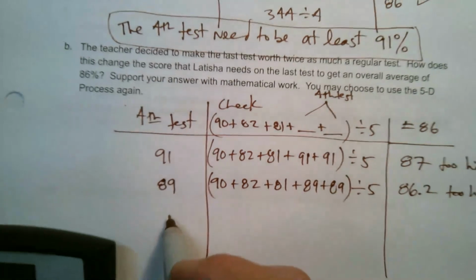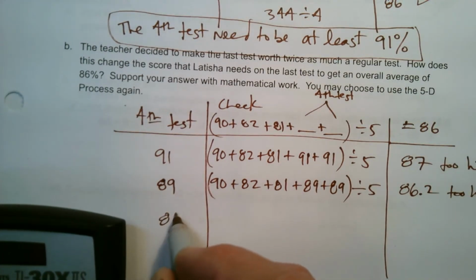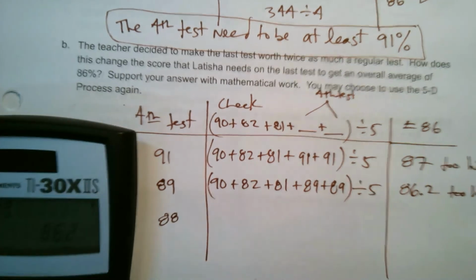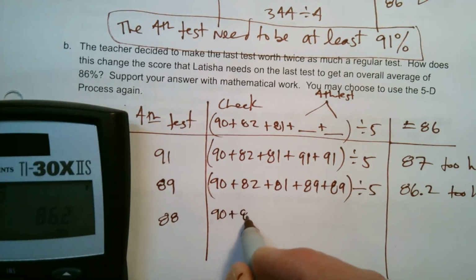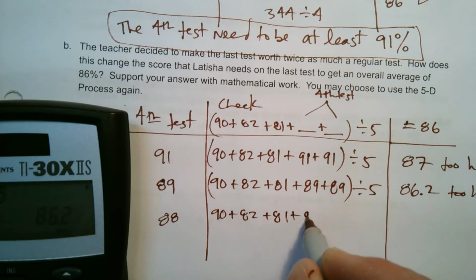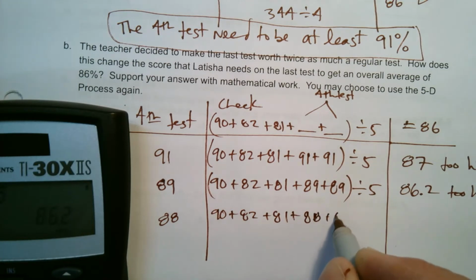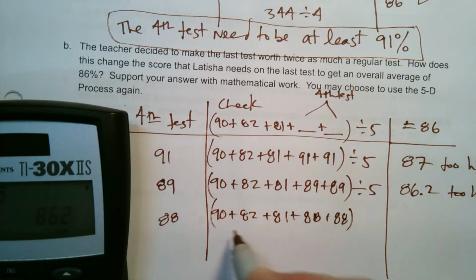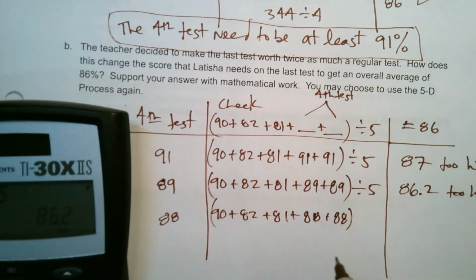Let's try 88. I think it might be close. 88. So 90 plus 82 plus 81 plus 88 plus 88, right? So these are the 5 tests. Actually, it's 4 tests, but the fourth one, remember, is twice. And I'm dividing by 5 because I'm averaging as if it was 5 tests because that's worth twice.